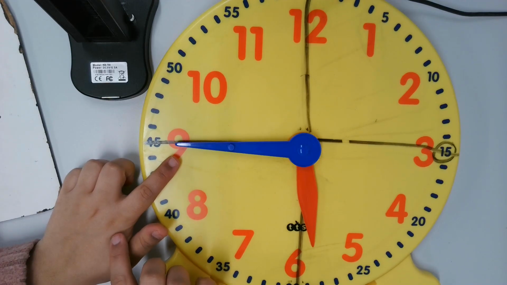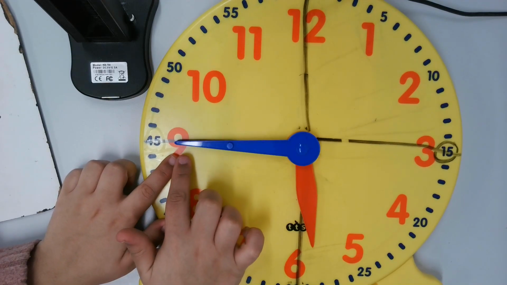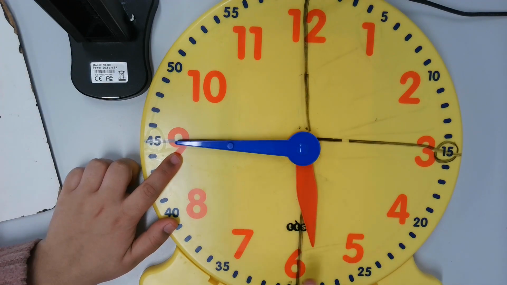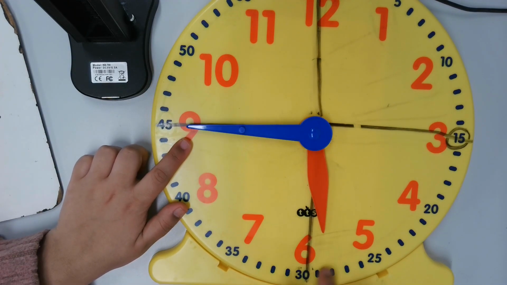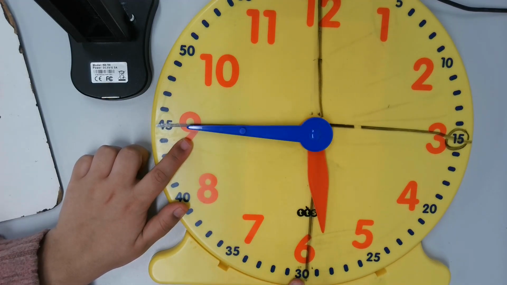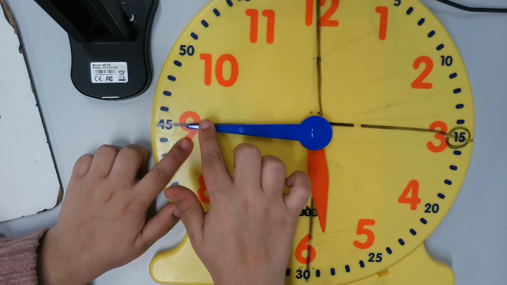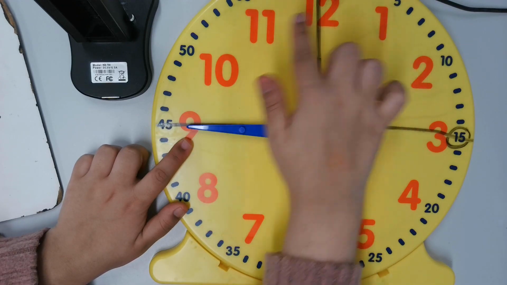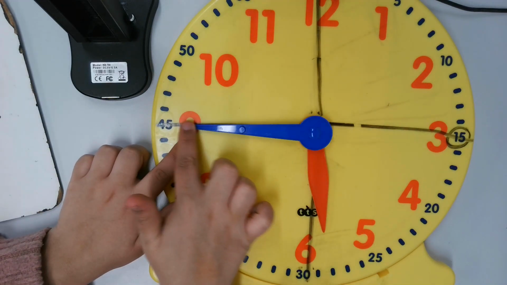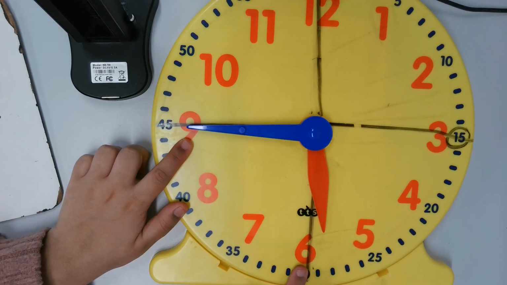But quarter to what? Now I need to look at my hour. It's quarter to my hour hand. It's way closer to 6. It is a quarter to 6. When my minute hand does that quarter turn, it will become 6 o'clock. It is quarter to 6.